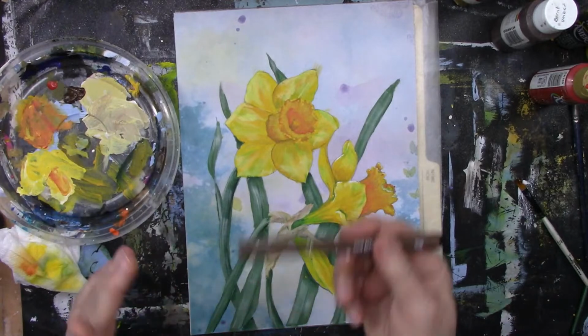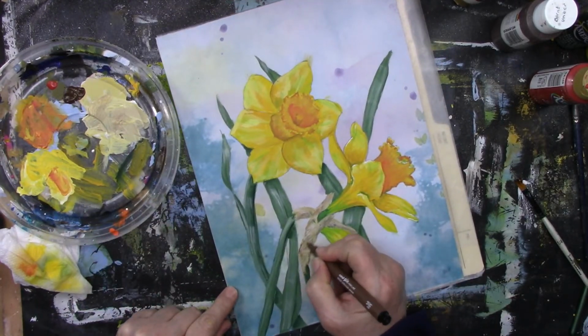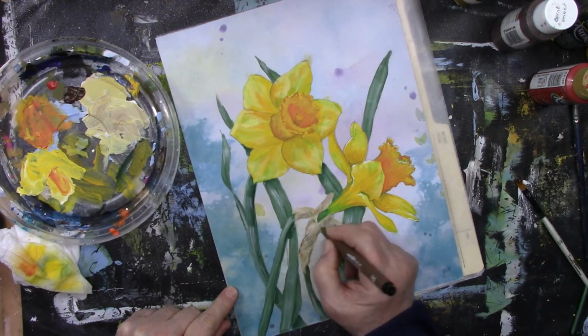Well, I'm going to get a sepia marker and I'm just going to put some lines in here.